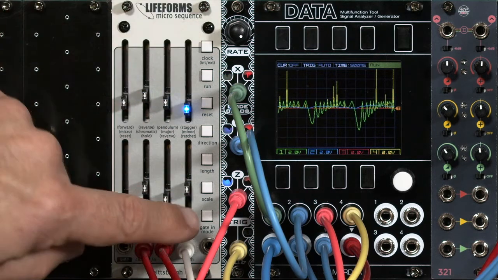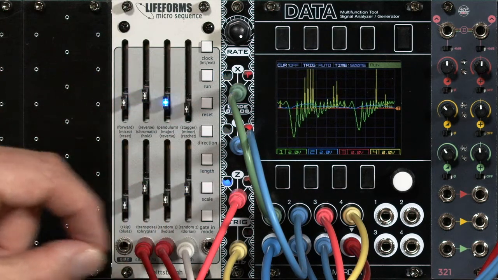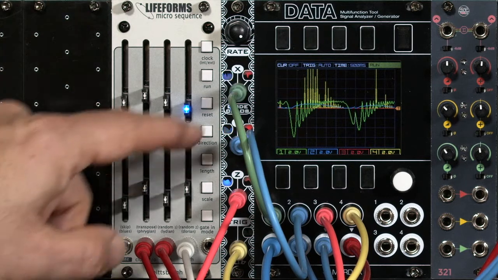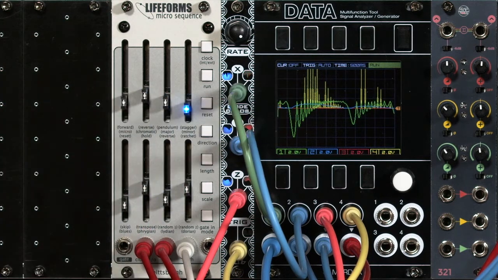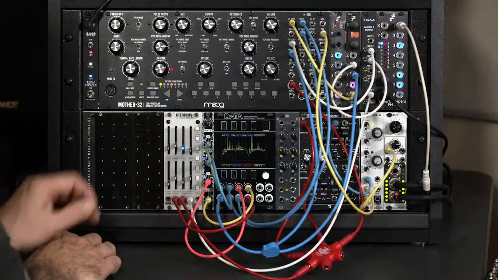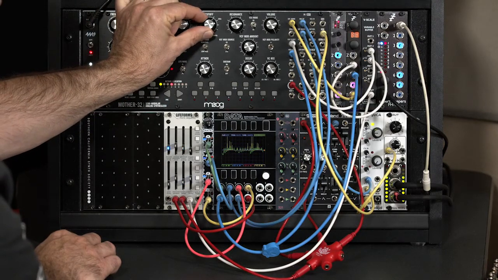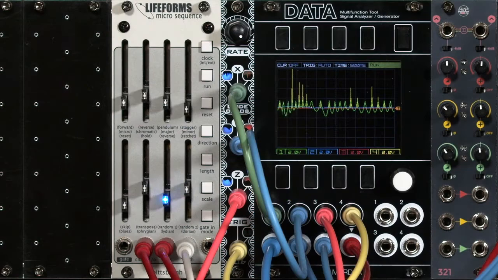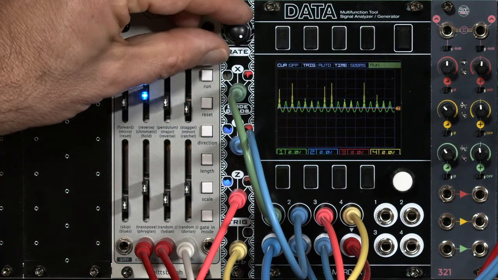Again, at higher rates, for some reason the Z output reduces in amplitude, so we're not getting a lot of filter cutoff. All of our timbre changes are coming from the X output. So I'm going to go ahead and raise the cutoff just for this. Now it's almost periodic. Back it off just a little bit.